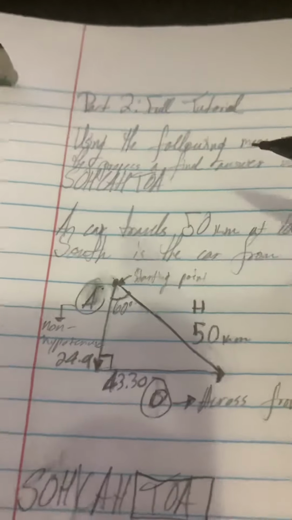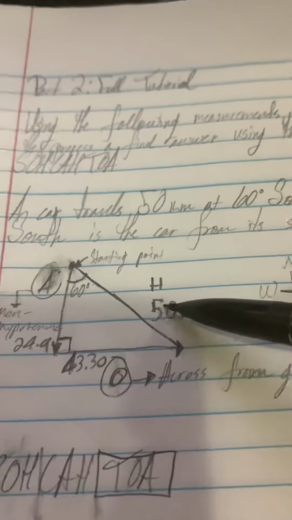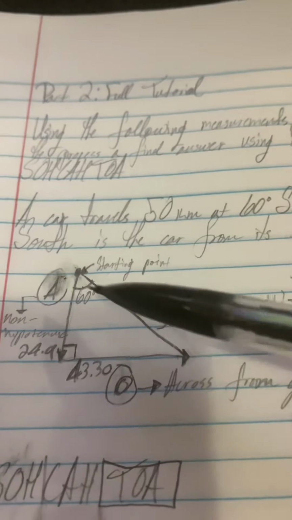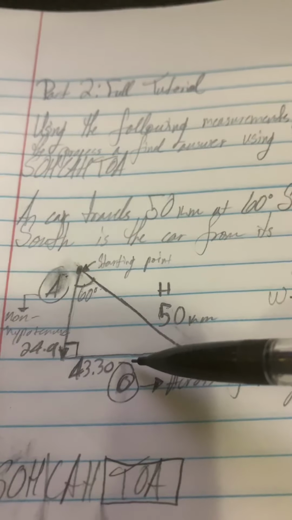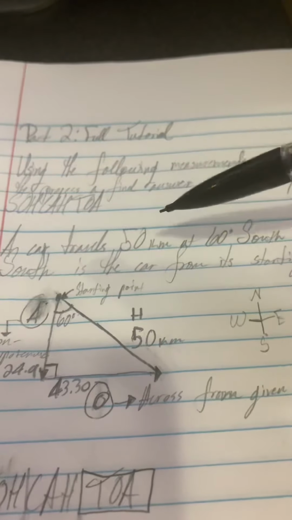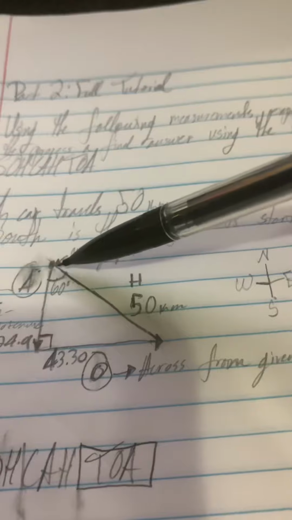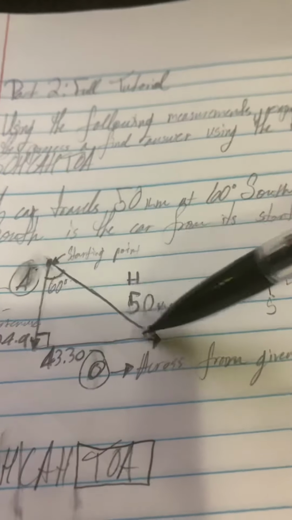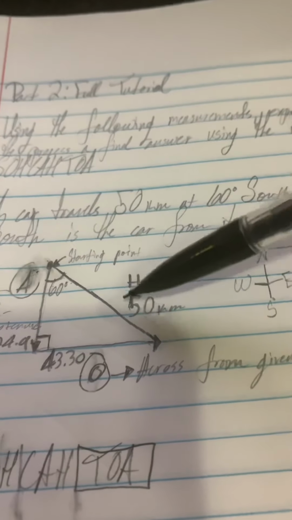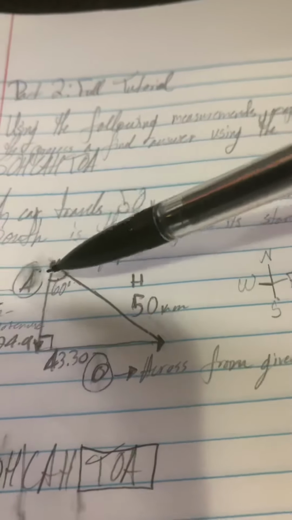So since we know that it traveled 50 kilometers, you would have to label that. That will be the total distance of both the 1D and 2D vectors, because the problem said that the car traveled 50 kilometers at 60 degrees south of east. Since the angle is right there, and you know the car traveled 50 kilometers, this will be labeled the 50 kilometers, the total measurement of the 1D and 2D vectors.